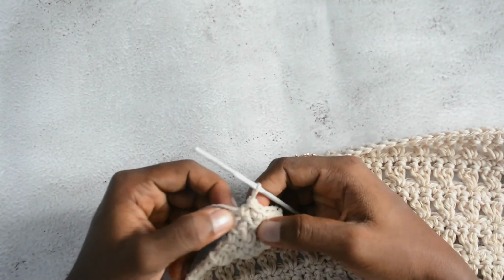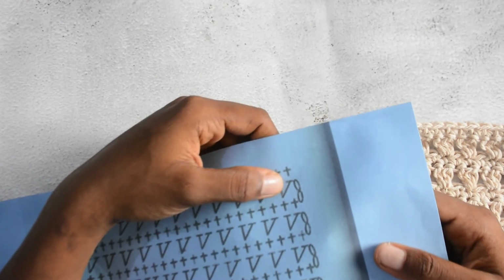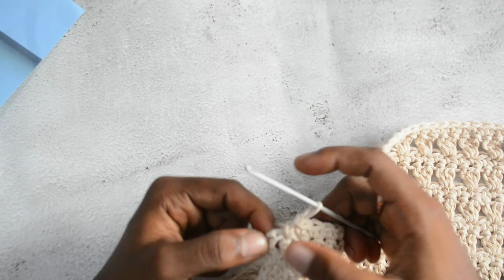So I've come to the end. I did the last single crochet in the top of the double crochet. I don't put any stitch in the chain 2 from the beginning. So this is my chain 2 from the beginning. I'm not going to put any stitch in there.